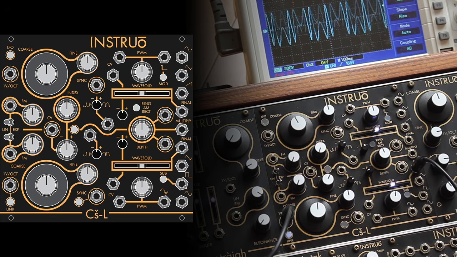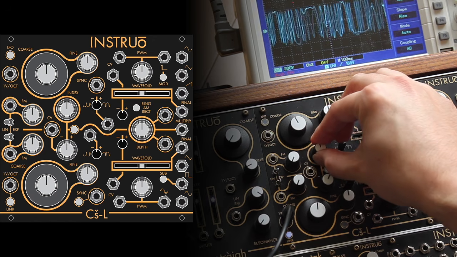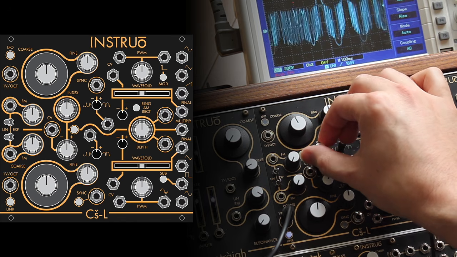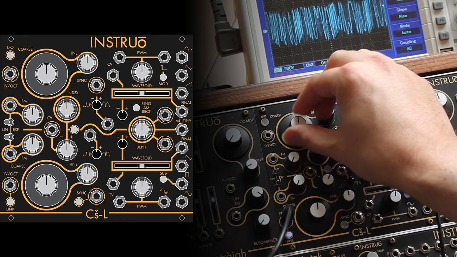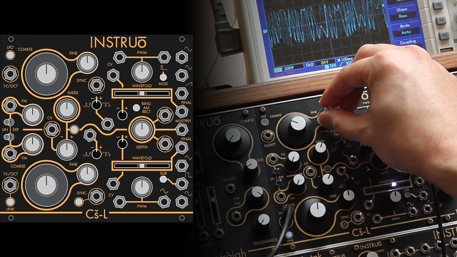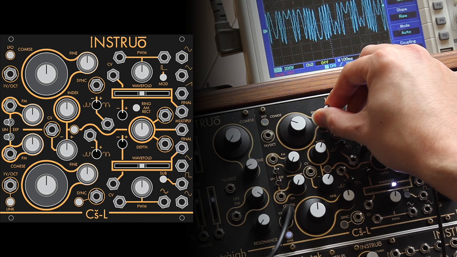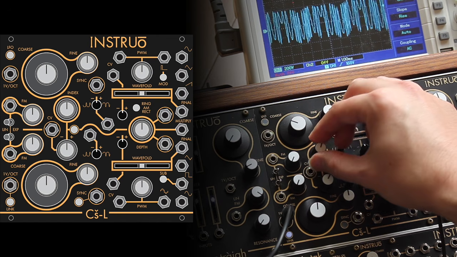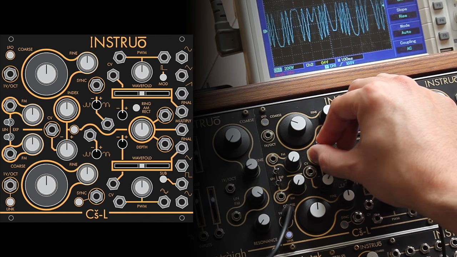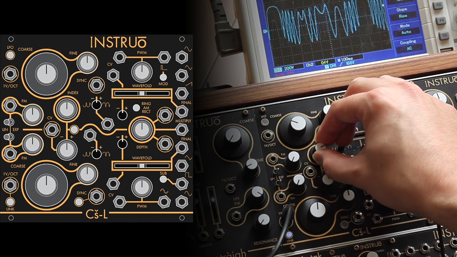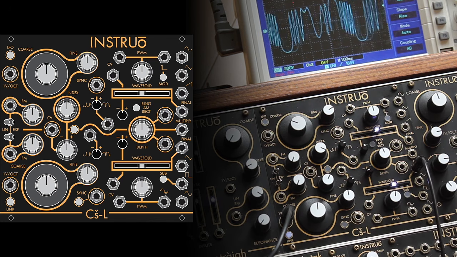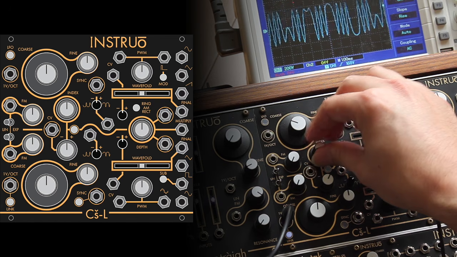So here with the two oscillators tracking together, and I'm mixing them in together at the wavefolder. And here there'll be points where you have them at perfect intervals, either octaves or perfect fifths, perfect fourths, where they'll settle into something that's very harmonically stable.